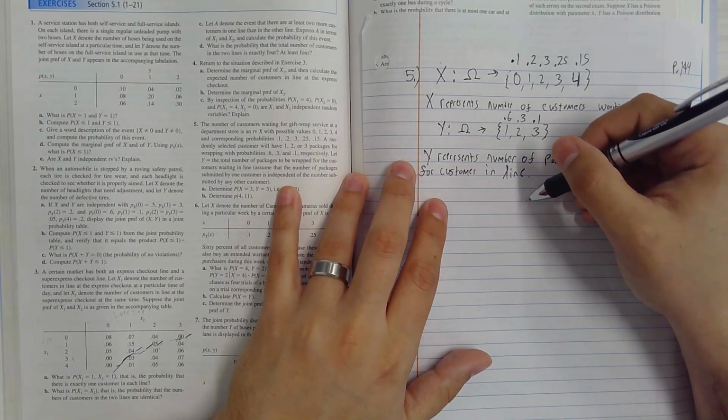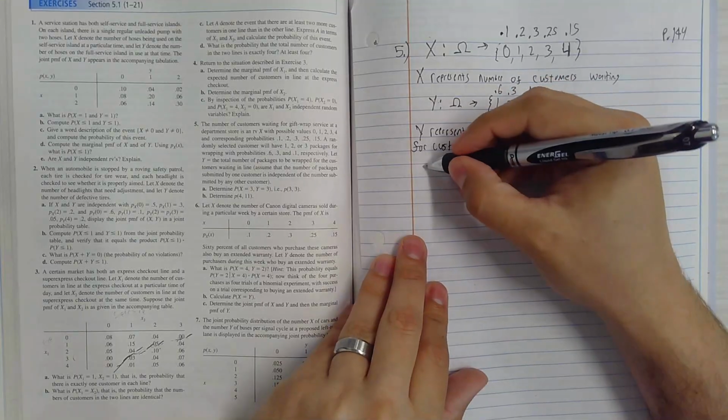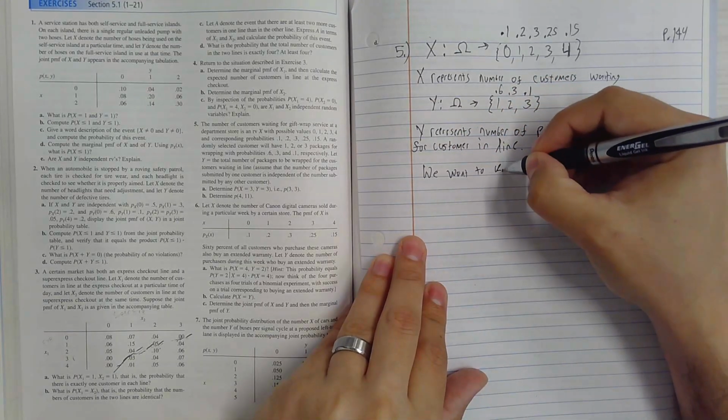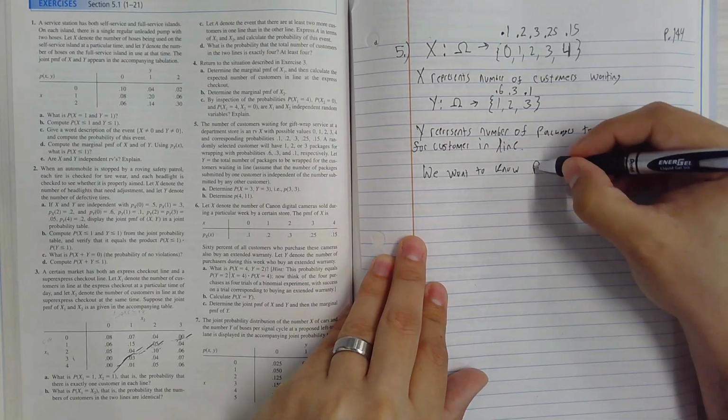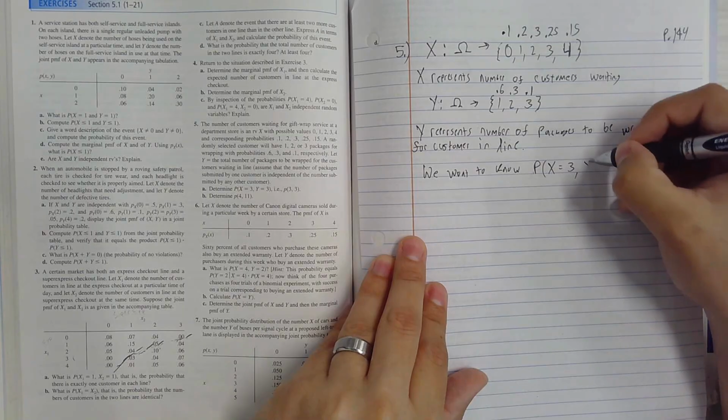Alright, so it's asking us to determine the probability that X equals 3 and Y equals 3.